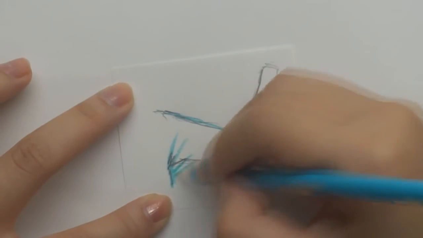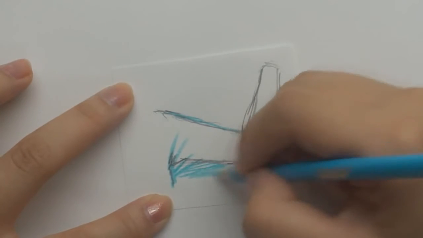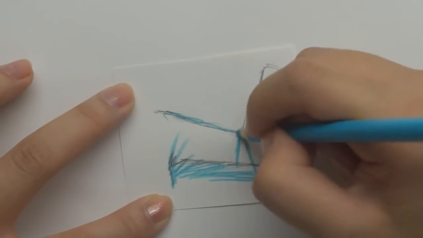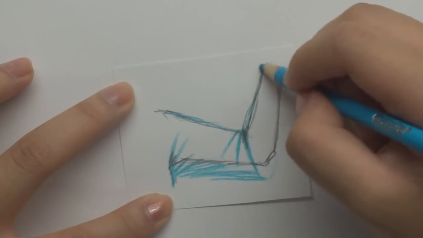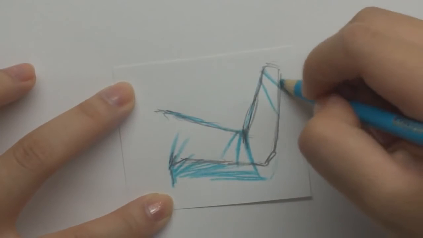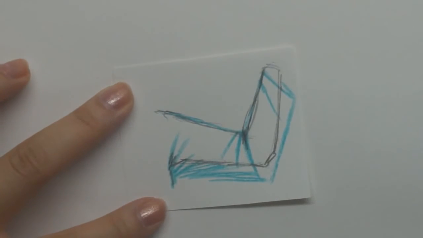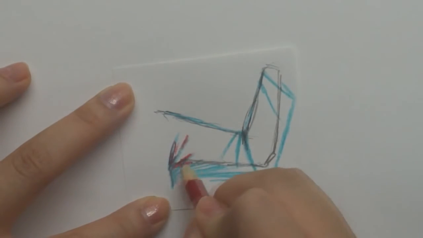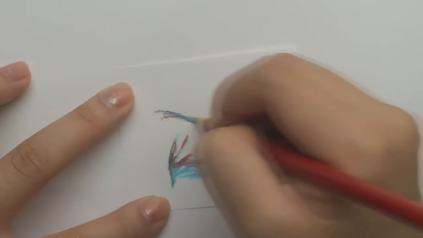And here with a loose shirt, you should have very few but big wrinkles. Like so. And with a tight shirt, more but smaller wrinkles, I guess. And they cover a smaller area.